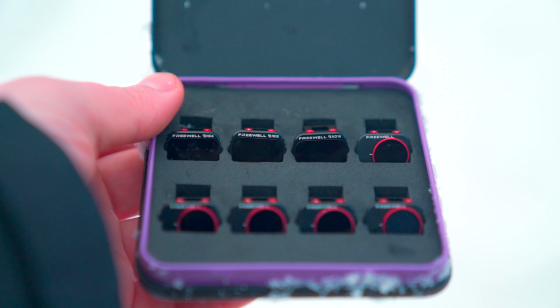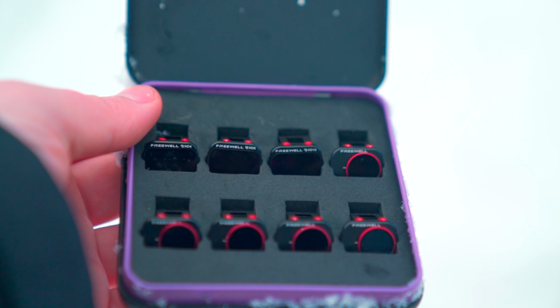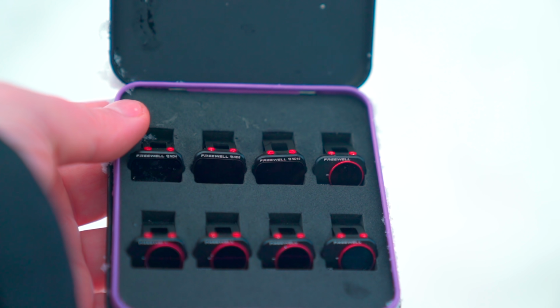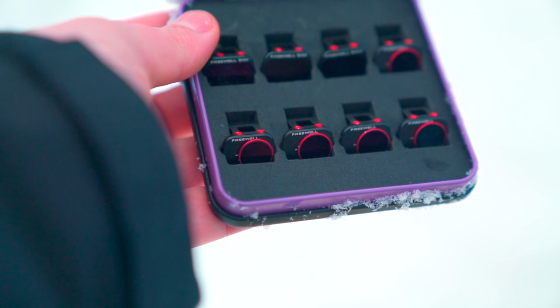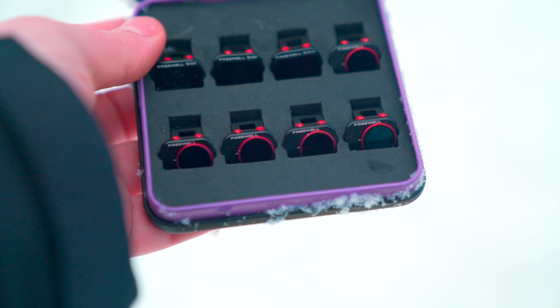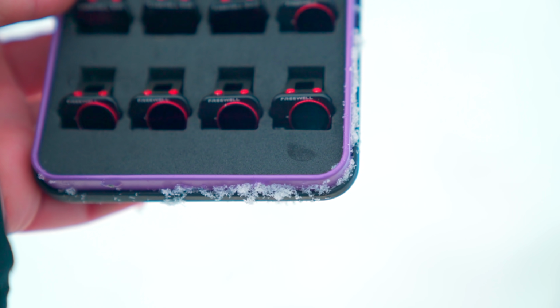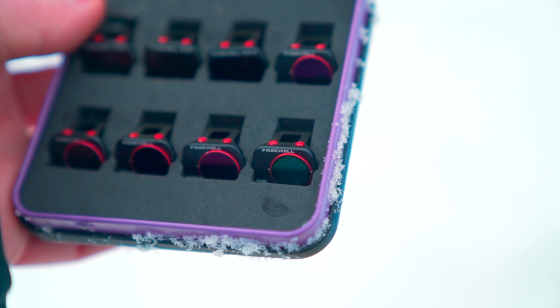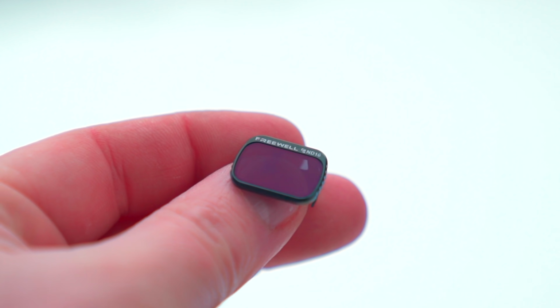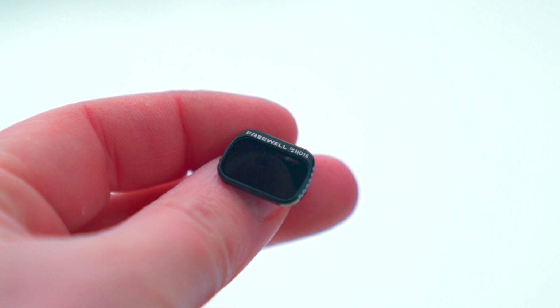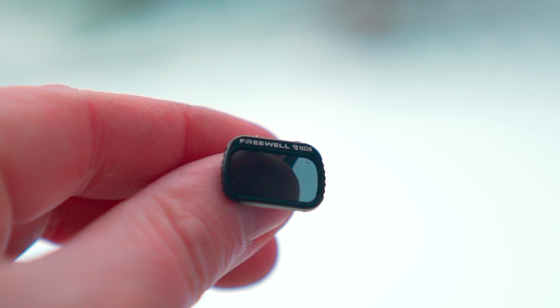Now if we take out a beautiful box of Freewell filters, you're going to have an ND4, 8, 16, 32, a CPL, hybrid filters like the ND CPLs. What you're going to want to do is choose one. Say it's cloudy with a bit of sun like I had here. So you're going to whip out the ND16. That should be fine. But if it's too dark, whip out the ND8.